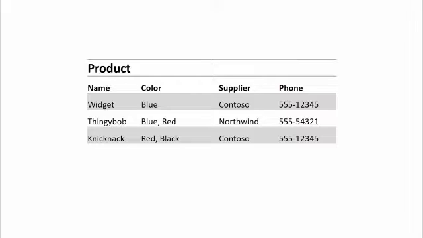Right, exactly. So I mean, obviously the intent here is that thingy-bobs are available in blue or red. So for color, we've stored two values in that one column. Now that's not ideal. We really want to be storing just one value in each column. So what we want to do is go through a process.